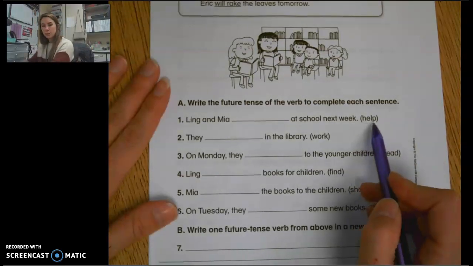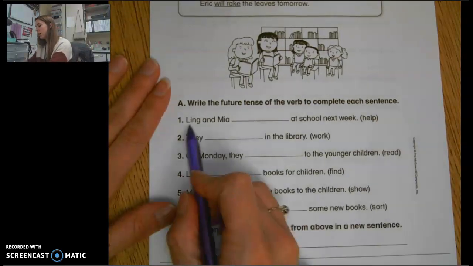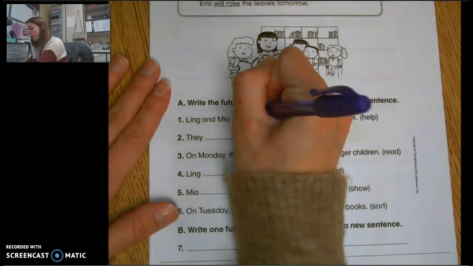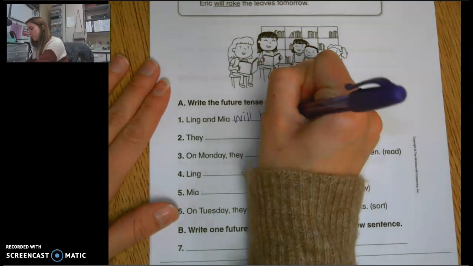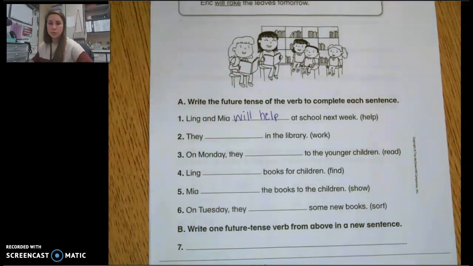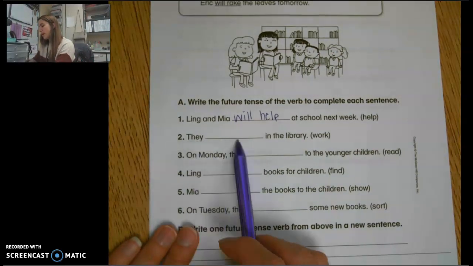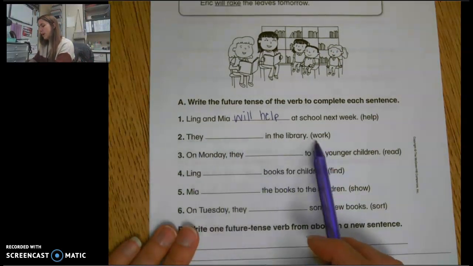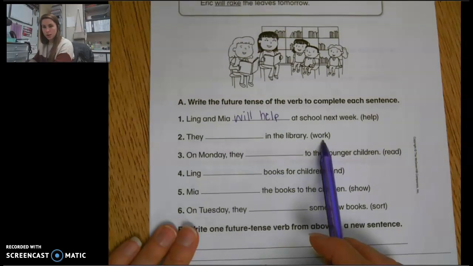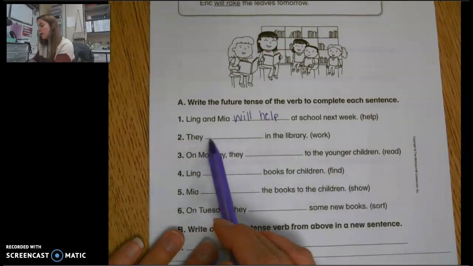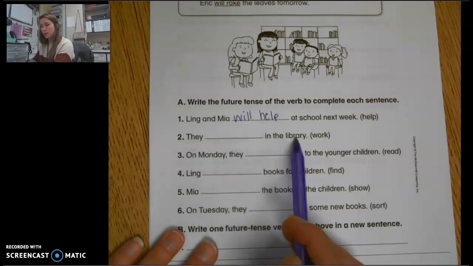So my verb is help. Okay? So Ling and Maya will help at school next week. So for number 2, they blank in the library. I know my verb is going to be work. If I want to make it future tense, I'm going to write they will work in the library.